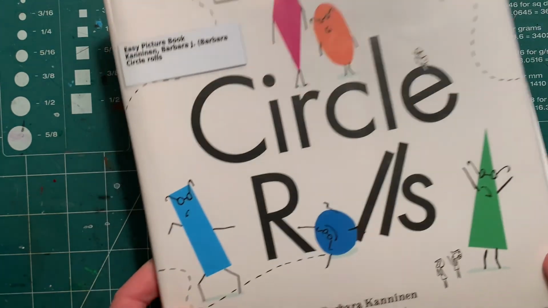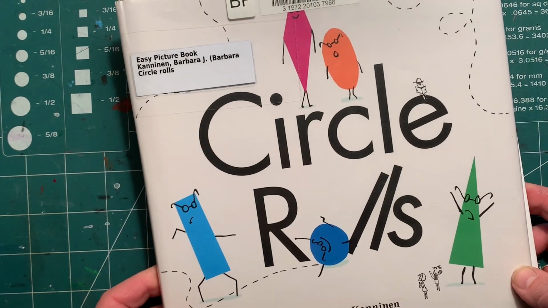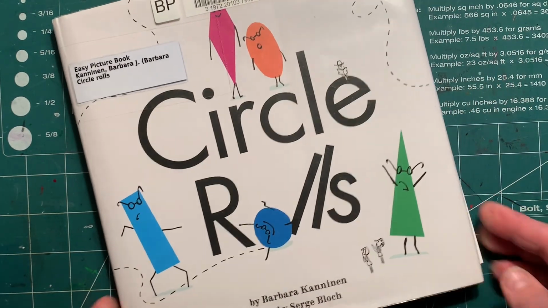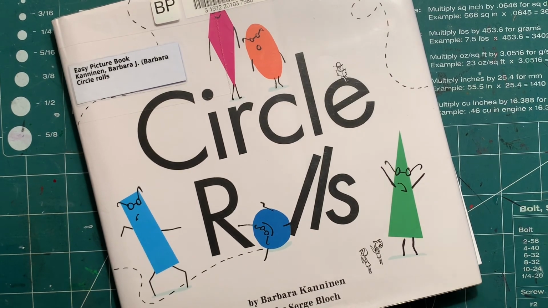Well, those shapes sure had fun. All right, I hope you learned a little bit more about shapes from that book.